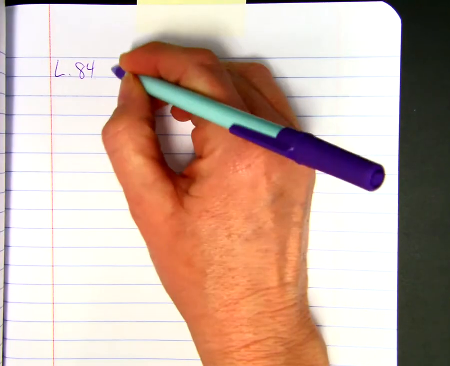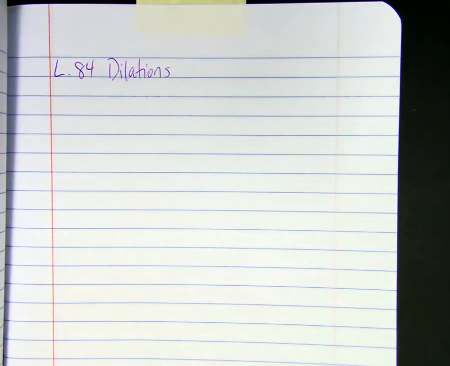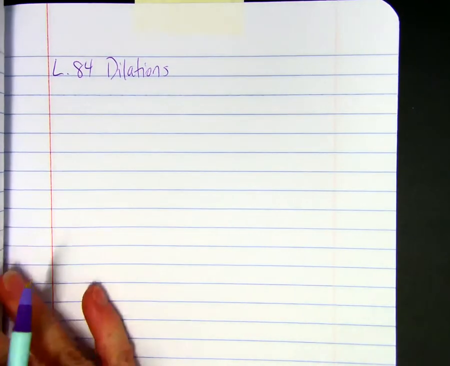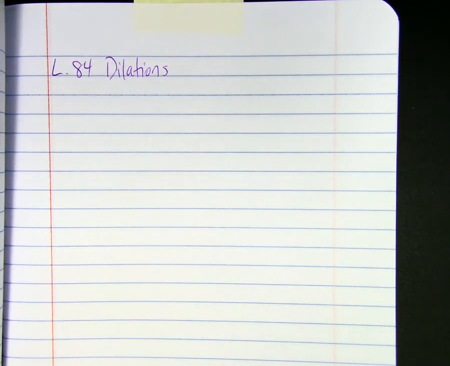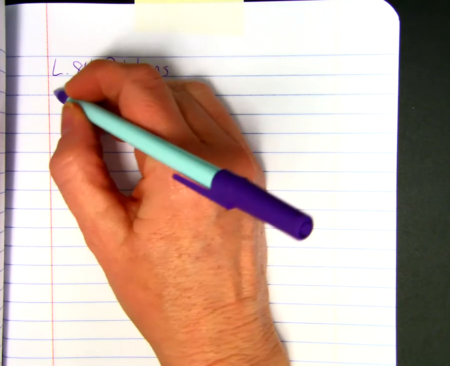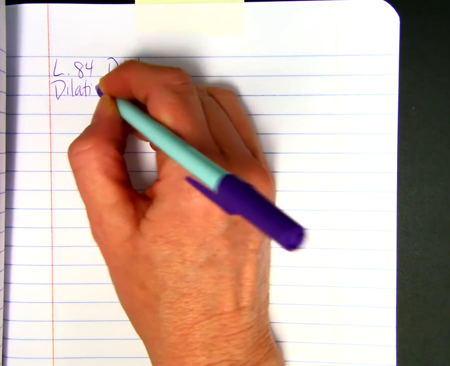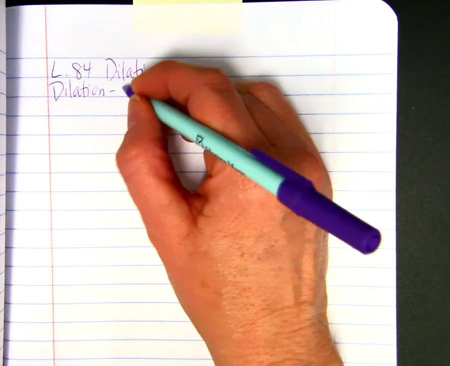Lesson 84, Dilations. So a dilation is just a change in size by a scale factor. It can be a reduction or contraction or enlargement or expansion. So we'll write the definitions here. Dilation is a change in size by a scale factor.